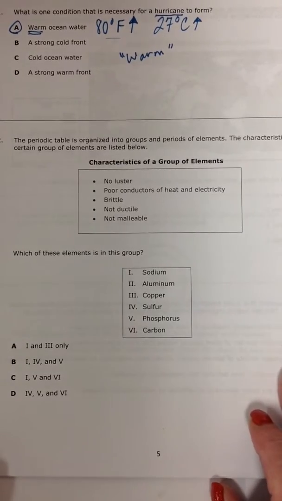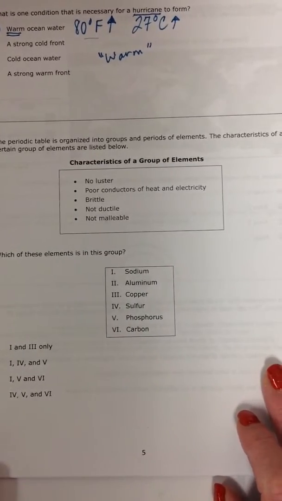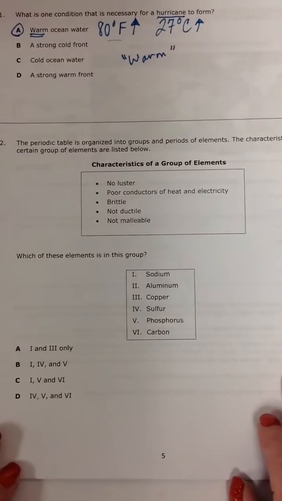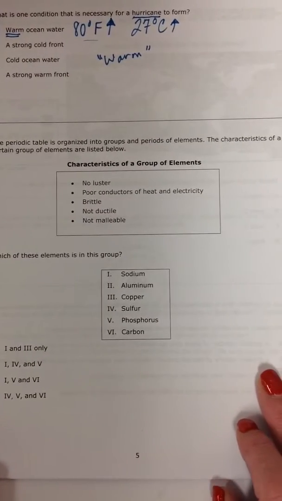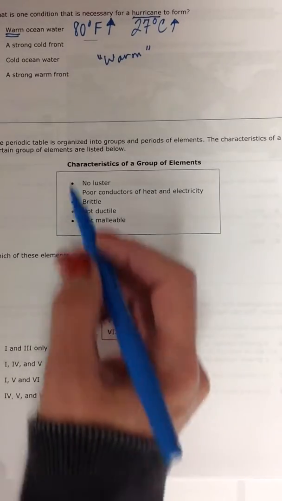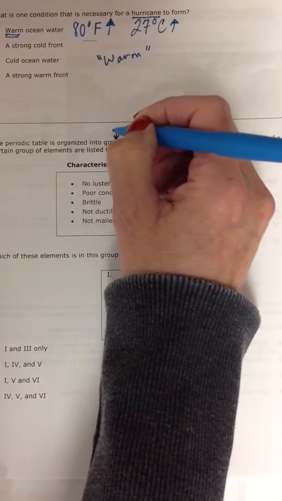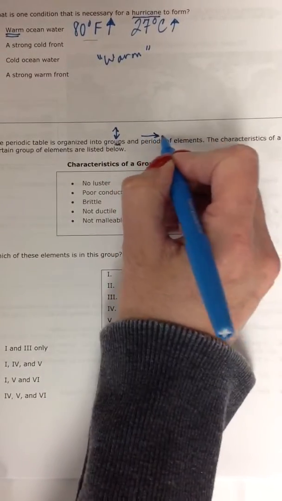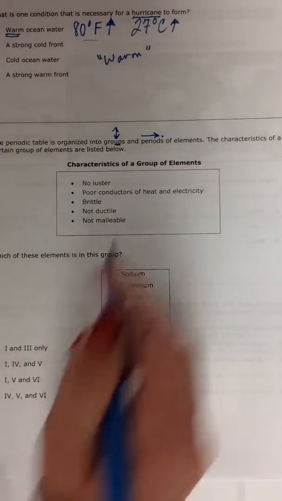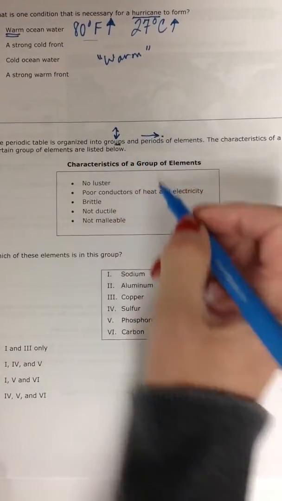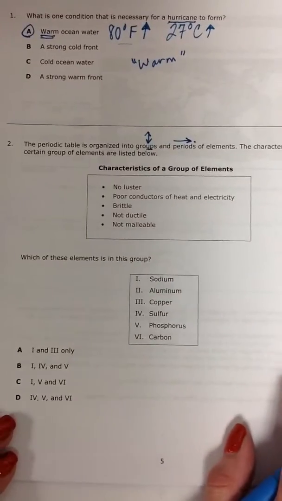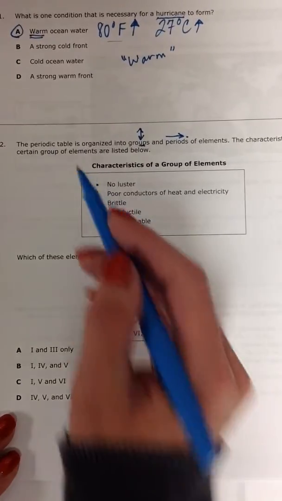Question 2. The periodic table is organized into groups and periods of elements. The characteristic of a certain group of elements are listed below. Well, the first thing we need to do is go to groups, and remember that groups are the columns on the periodic table, and that must leave periods with being the row because they end with a period. A sentence would end with a period. So that's rows.